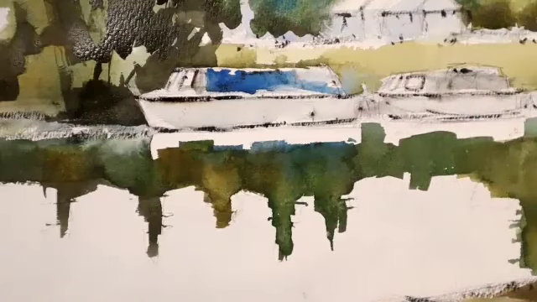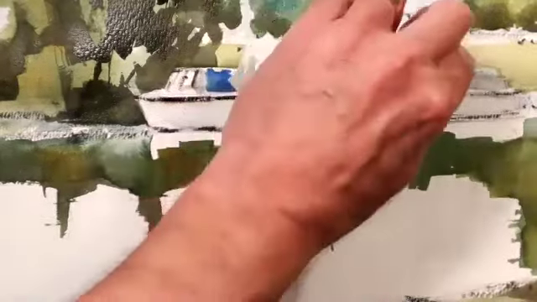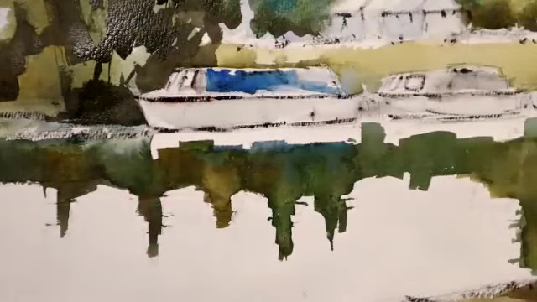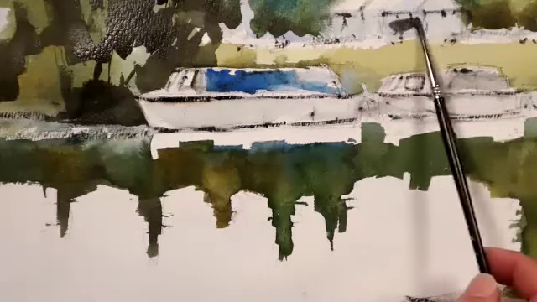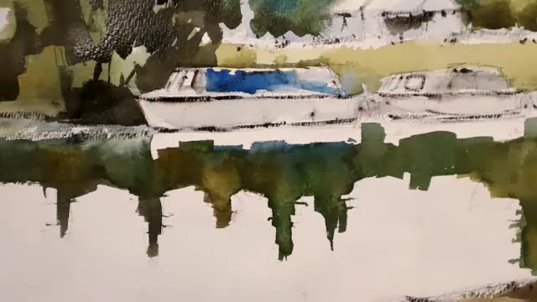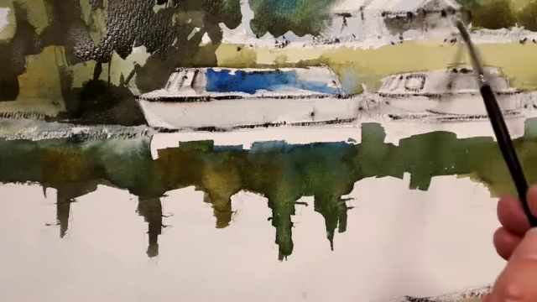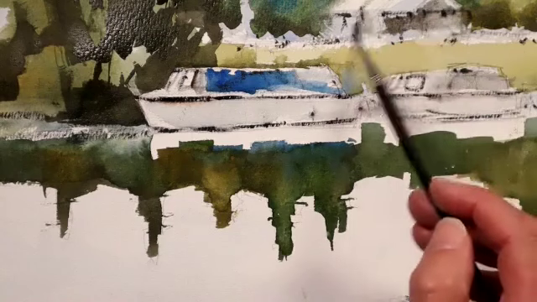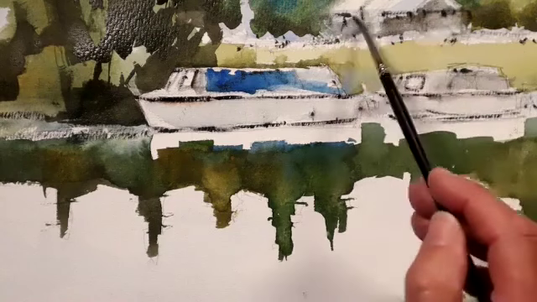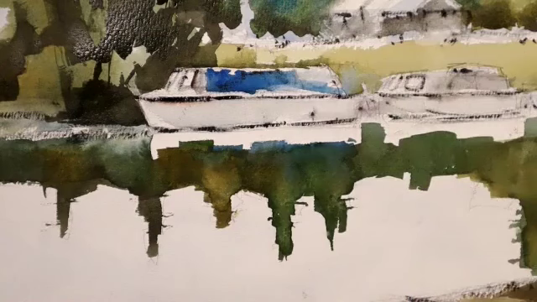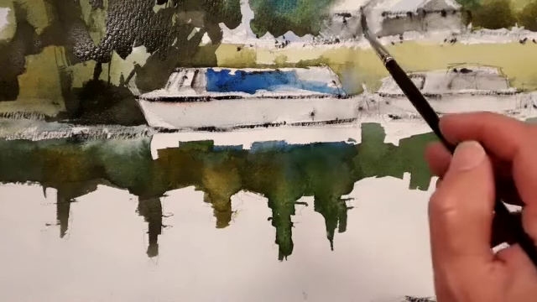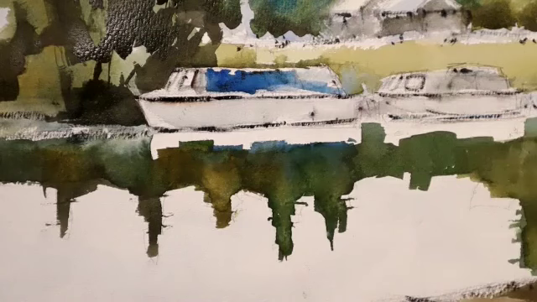I managed to drip some water somehow off a brush handle, I think, so just get that off. Going to go a little bit darker in the buildings. Same brush, just roll the brush around here a little bit, so things are not looking too flat back there.